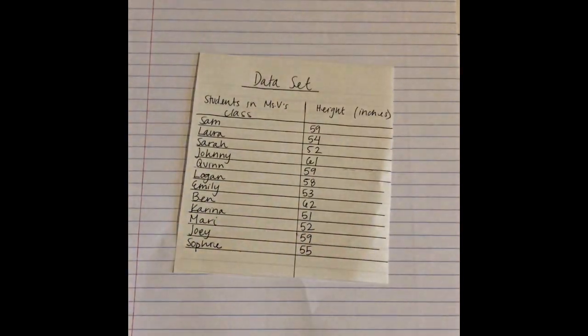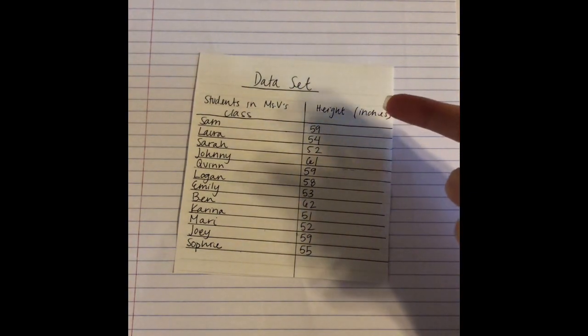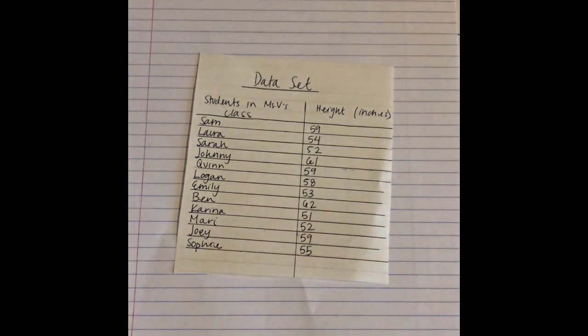This is going to be me creating a histogram example for you guys to look back on when you create your own very soon. So our first step is to look at our data set. So this is our data set. Our data set is based on students in Miss V's class, and we have all of their names, as well as how tall they are, their height in inches, which are these numbers on the right.